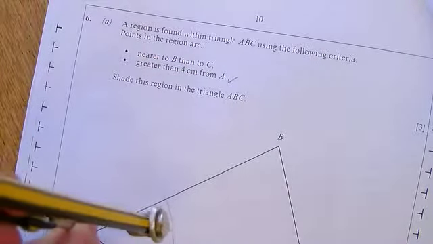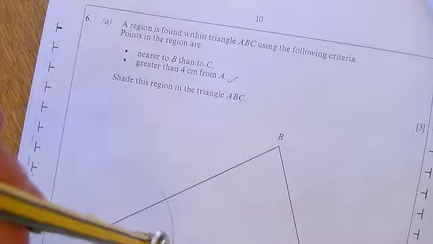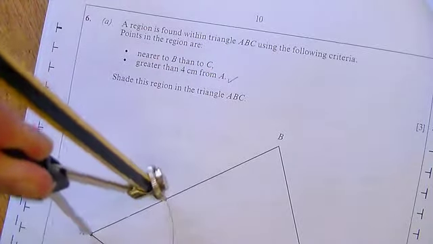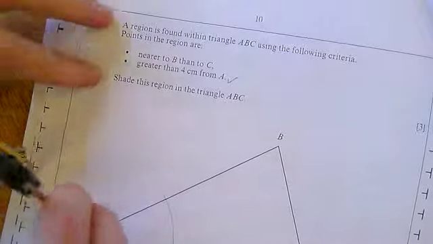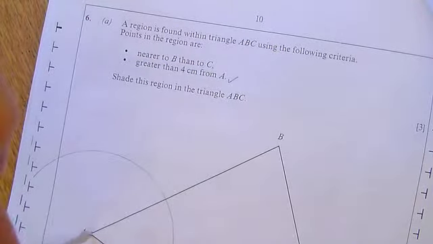If you're unsure on that, ask me at some point today. I'll show you how I do it, but I've shown Lloyd. It only needs to go across the triangle because it said within the triangle, but it wouldn't be wrong if you did draw a full circle. That wouldn't make it incorrect, okay?